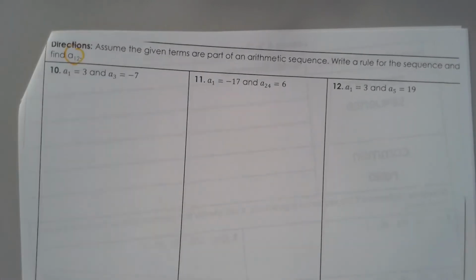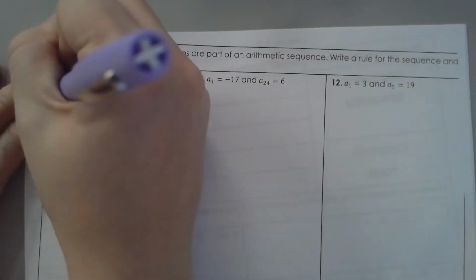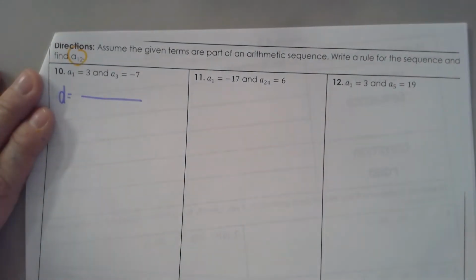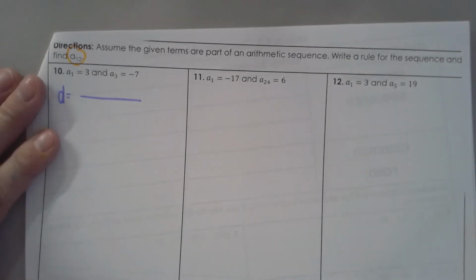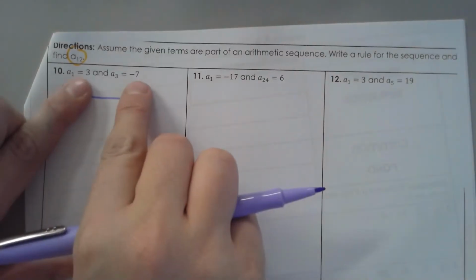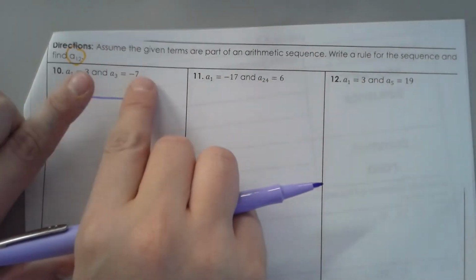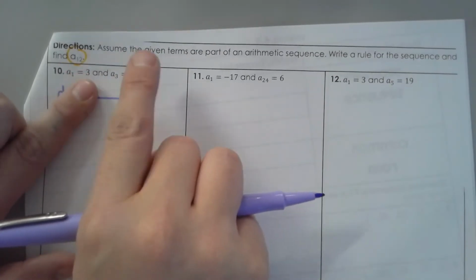So, in order to find that, we're going to do a little formula-like thing. It looks a lot like the slope formula. But it's not slope, it's different, but it just looks similar. So we're going to find the difference between our two terms.